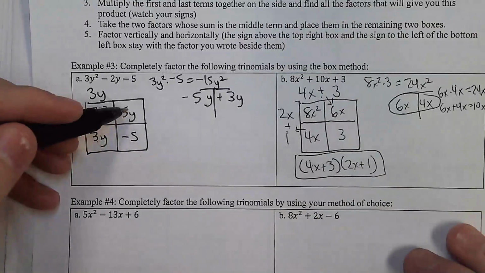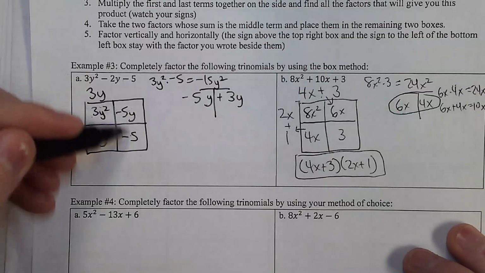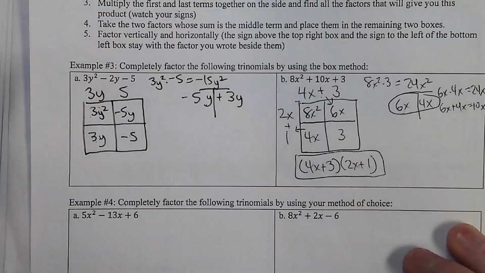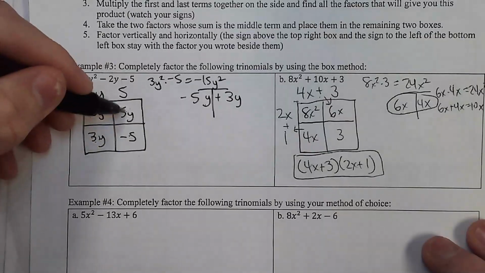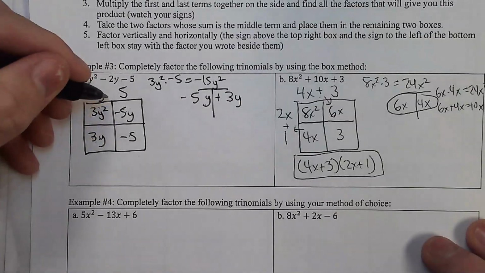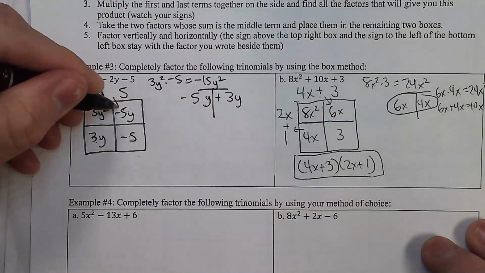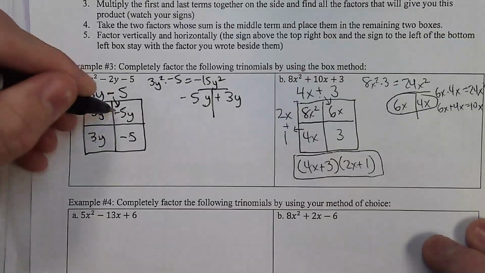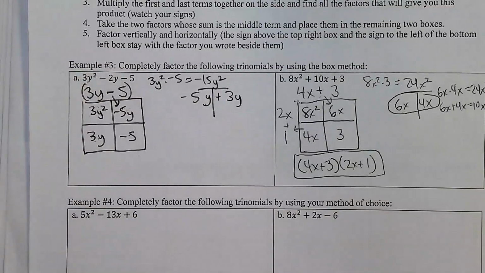And then we'll do the same thing here. What do 5y and 5 have in common? 5, and I heard a negative, and you're going to get to that in a moment. So 5y and 5 have 5 in common. Now we need to know what sign to put between these two. You read the sign of that. Is that positive or negative? Negative 5y, so that'll be a minus. So there's part of your answer right there.